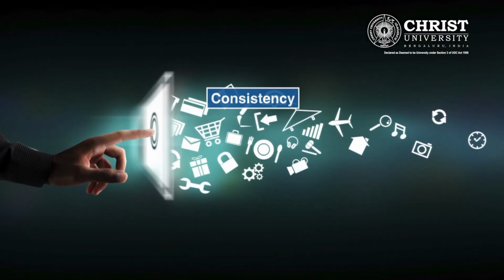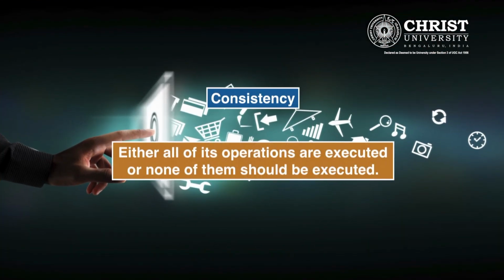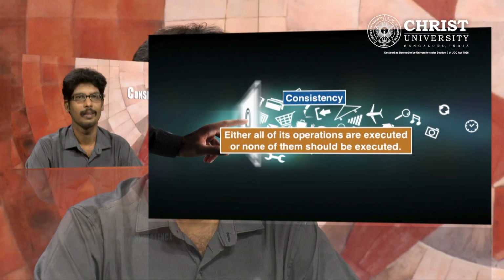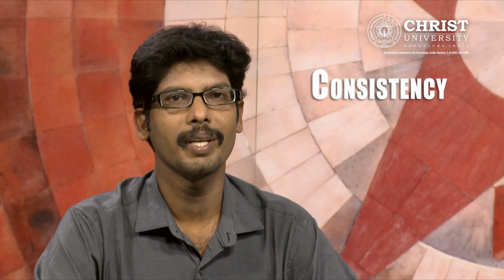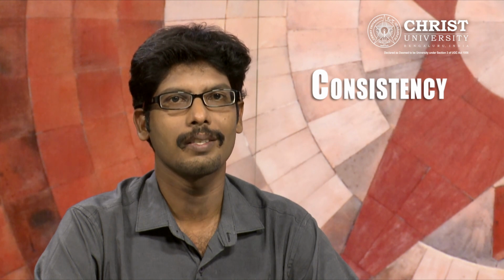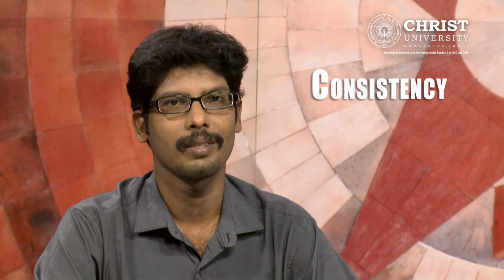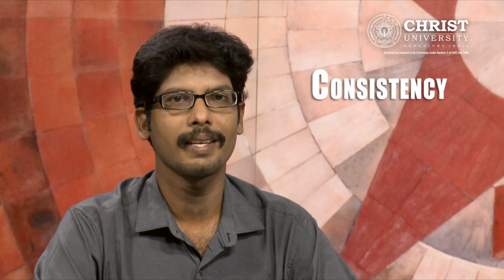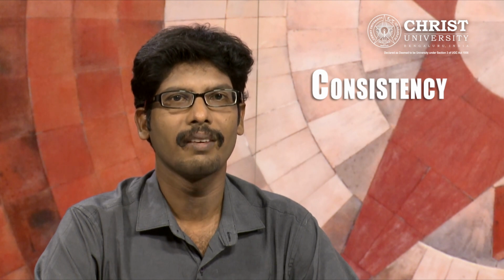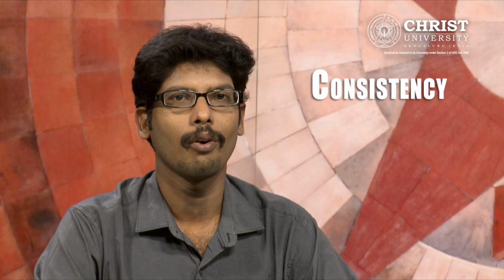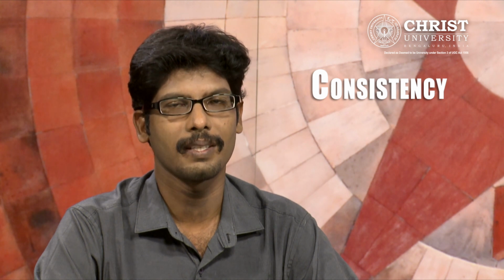The second property is consistency. The consistency requirement in our example is that the sum of A and B be unchanged by the execution of the transaction. Suppose that before the execution of the transaction, the values of account A and B are 1000 and 2000 respectively.